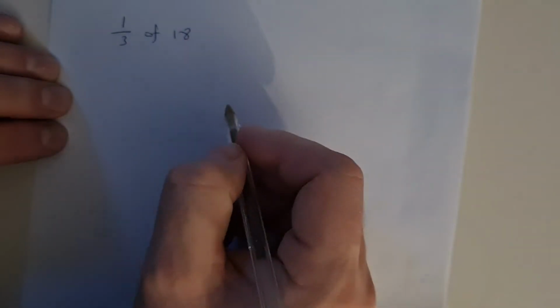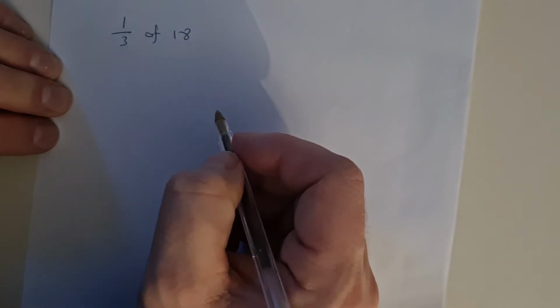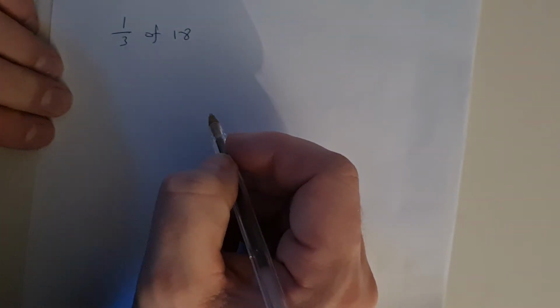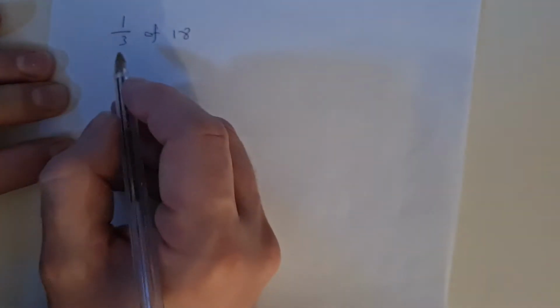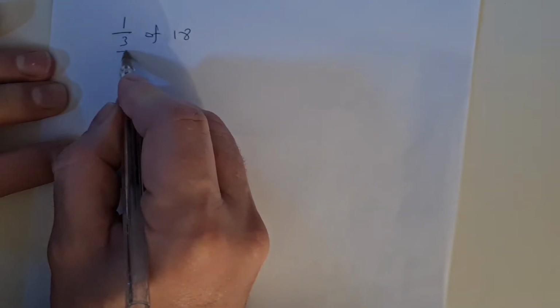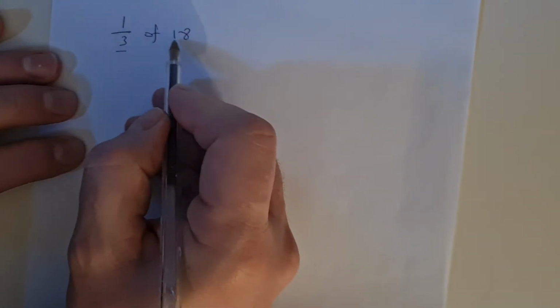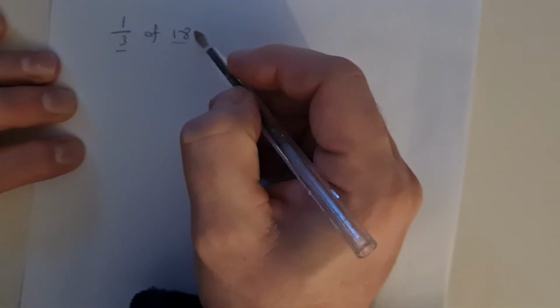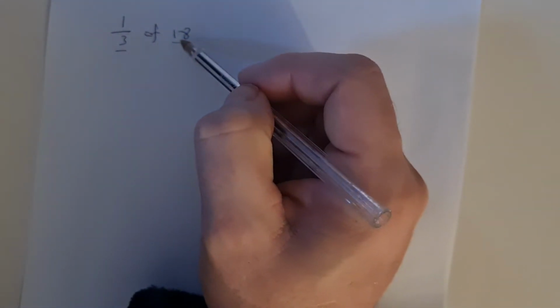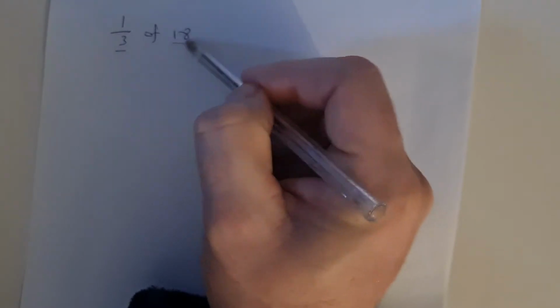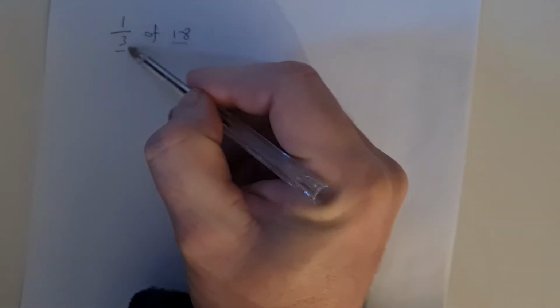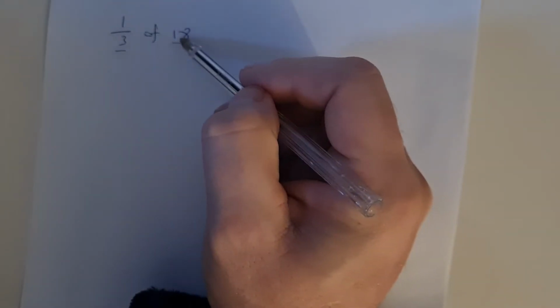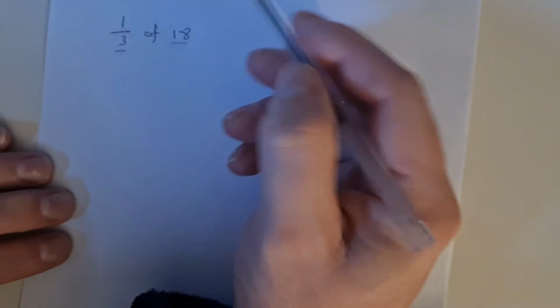If I want to find 1/3 of 18, 18 is my amount and thirds are my fraction. I just look at the denominator here and I can see that I'm going to find 1/3 of 18. What that means is I need to divide my amount by my denominator because I'm splitting this number into 3 different parts.